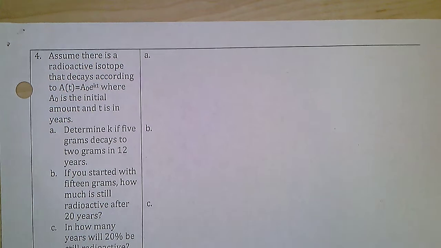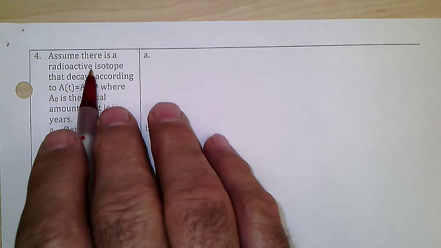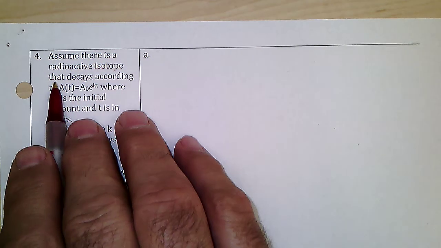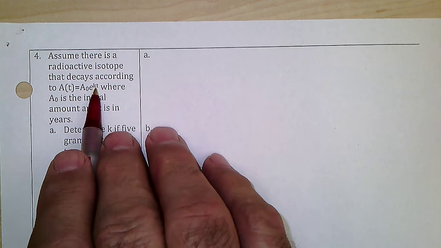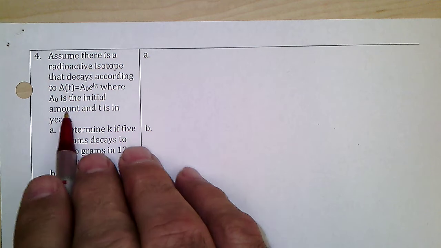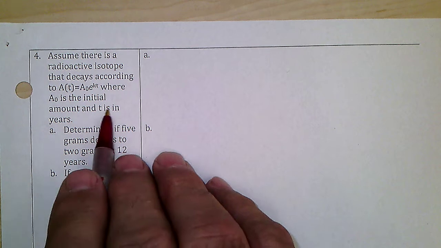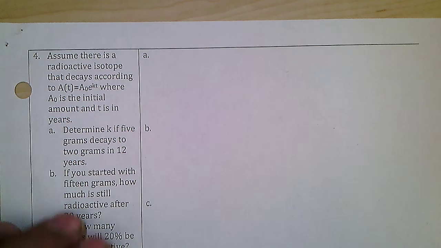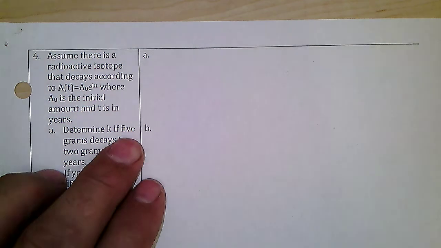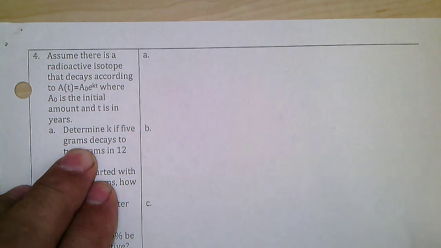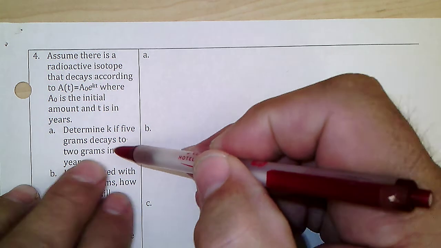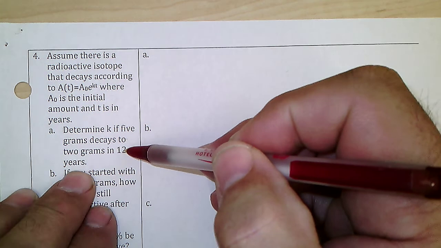Okay, last page. Assume that there is a radioactive isotope that decays according to this equation, where A0 is the initial amount and t is the time, in years. Determine k if 5 grams, so that's the initial amount, decays to 2 grams in 12 years.